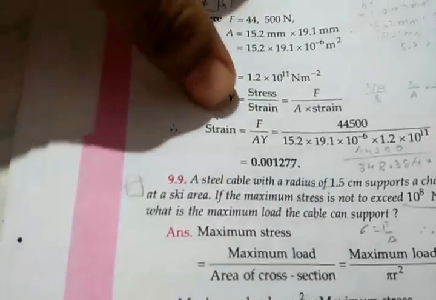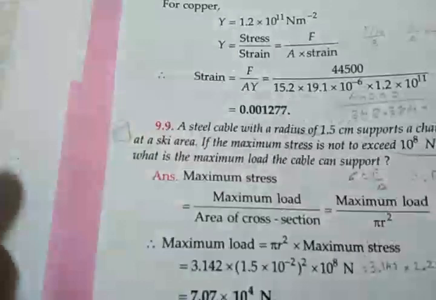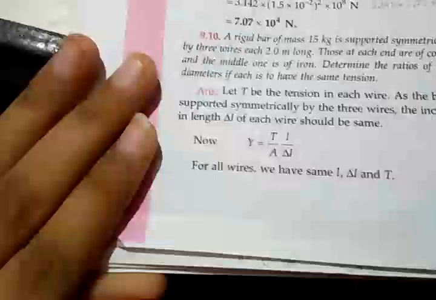So Young's modulus is equal to stress upon strain, which is F upon A into strain, as we have discussed earlier. Here it is also written nicely. Then strain is equal to force upon A times gamma, and I have done the calculations. This is also easy.